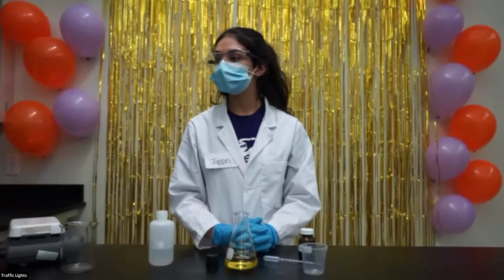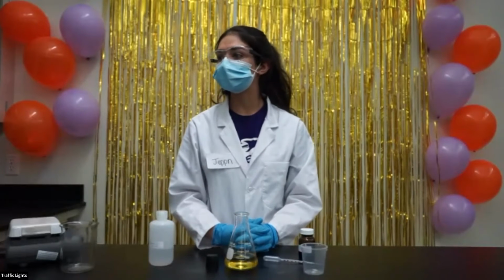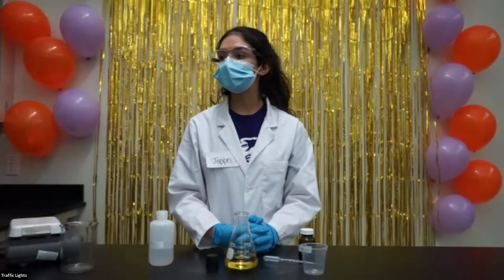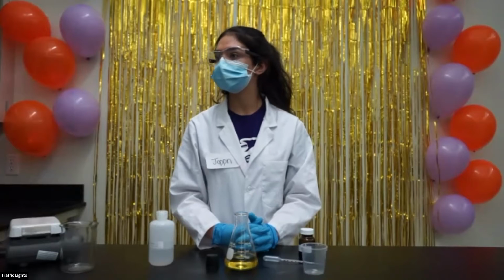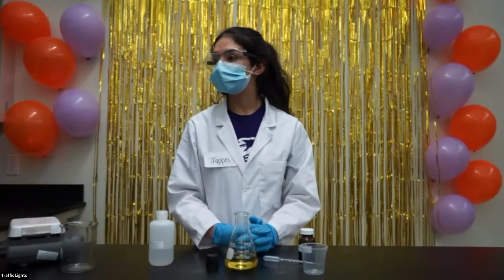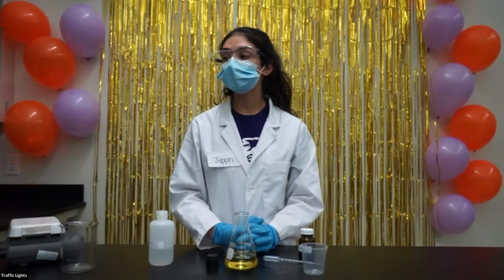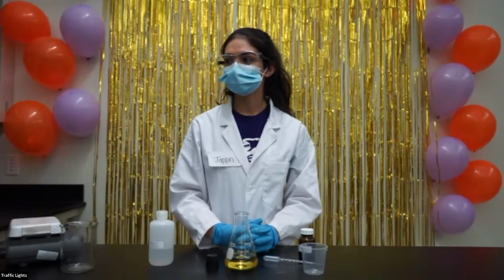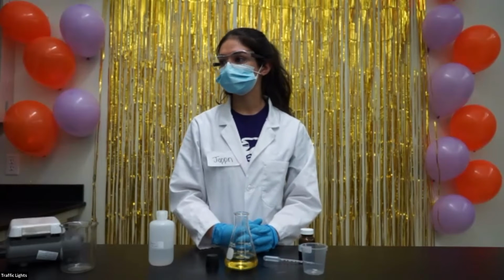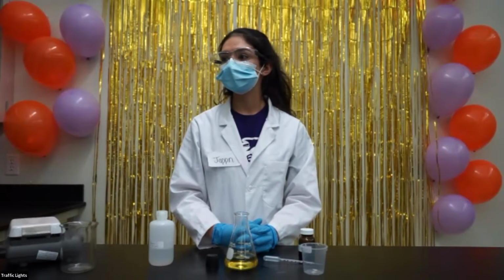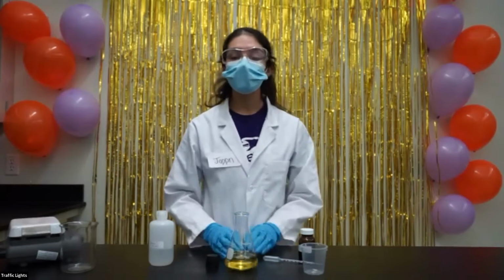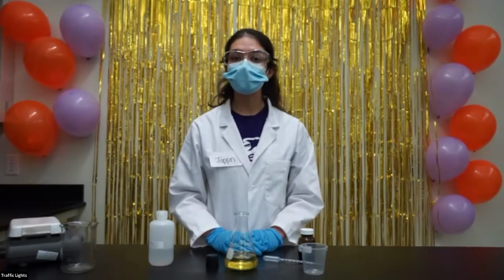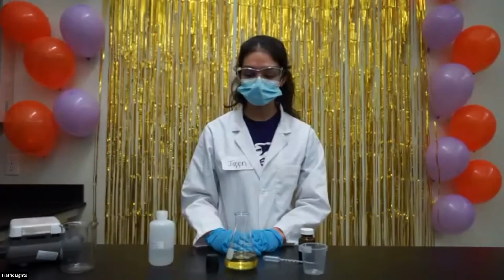So far, the first option is winning. So it's a chemical that changes color at different pHs. We have about 30 more seconds. And a lot of people are voting for the first option. Yeah, so you guys are correct. An indicator is a chemical that changes color at different pHs.